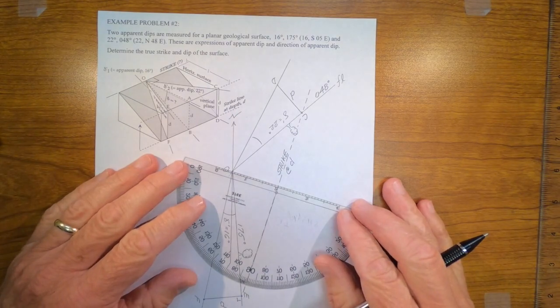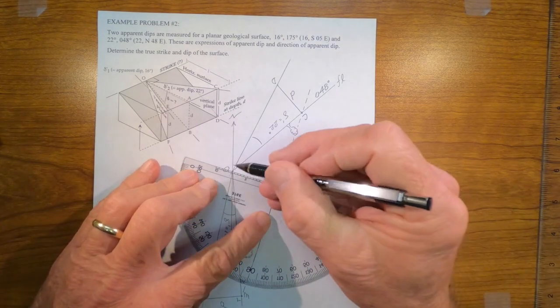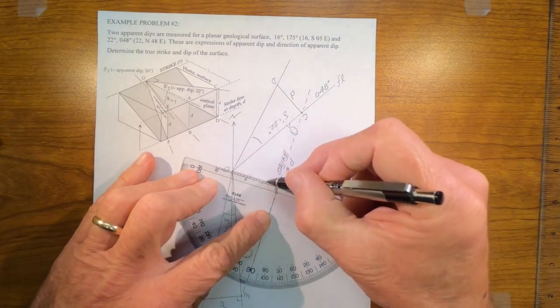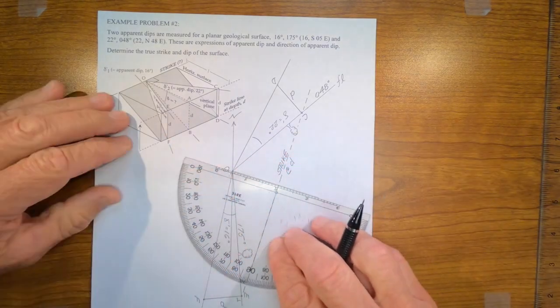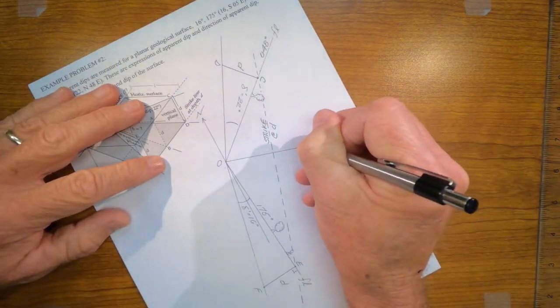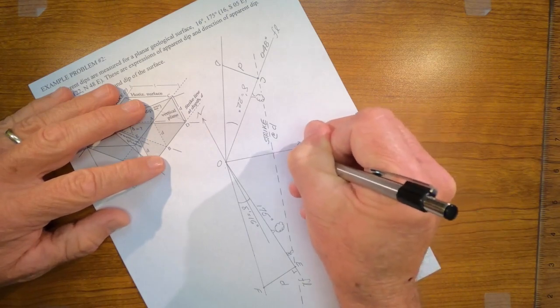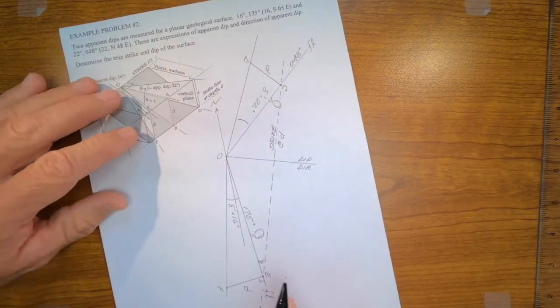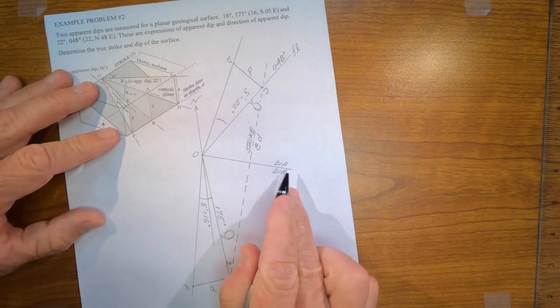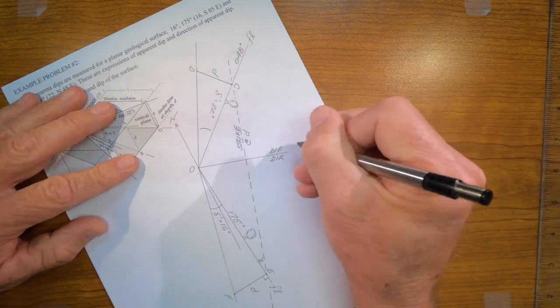We now know the orientation of the dip direction, and I'm going to draw it passing through this origin. That now is the dip direction. In fact, I can add that. And a construction under that line will show the true value of dip. And that could also be considered a fold line.